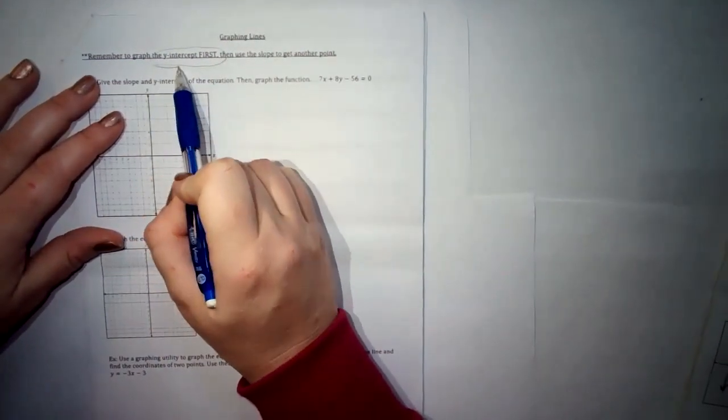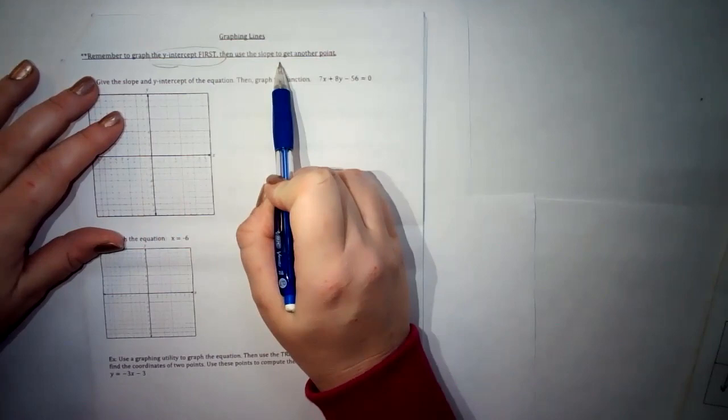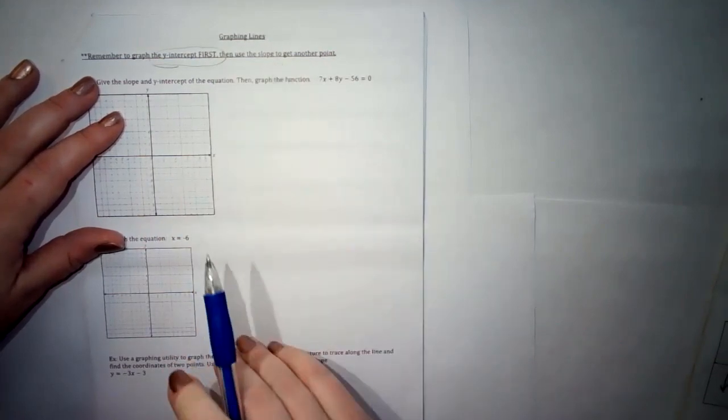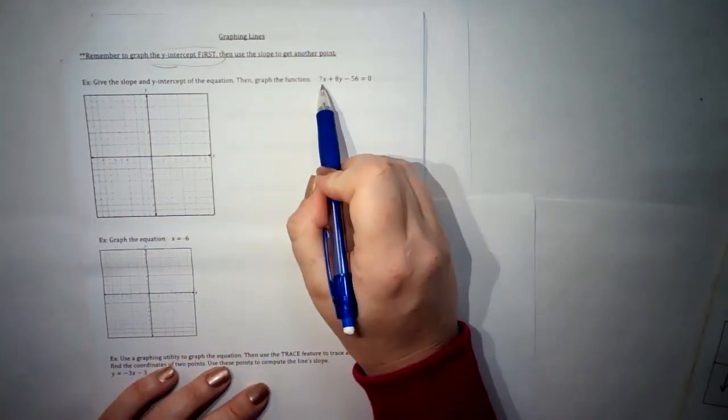If you want to do it a different way, you certainly can. You can find the intercepts. You can plot points. I don't know who would do that, but you could. Okay, so remember, you're going to graph your y-intercept first, then use the slope. Okay? All right, so here we go. First of all, what kind of form is that?